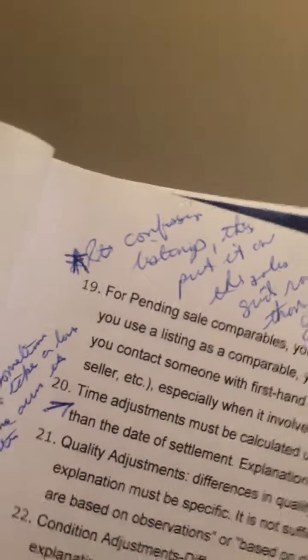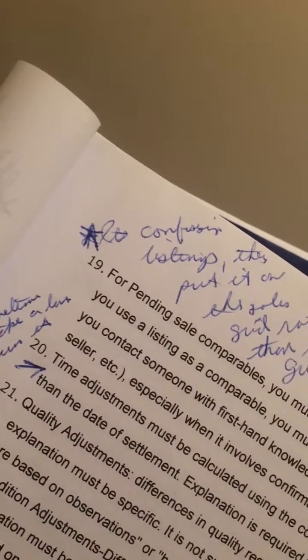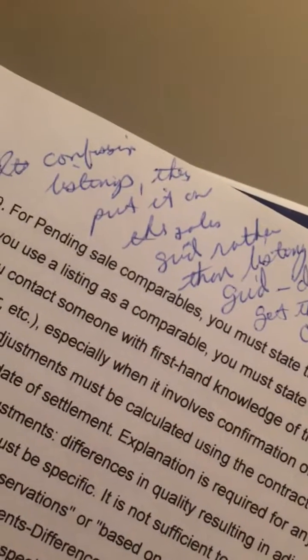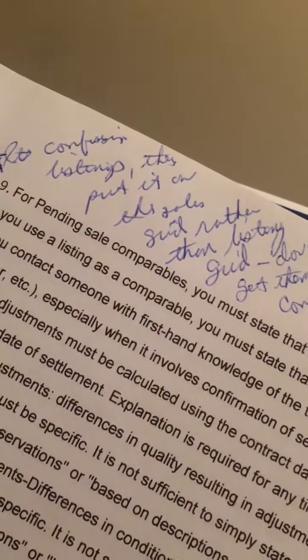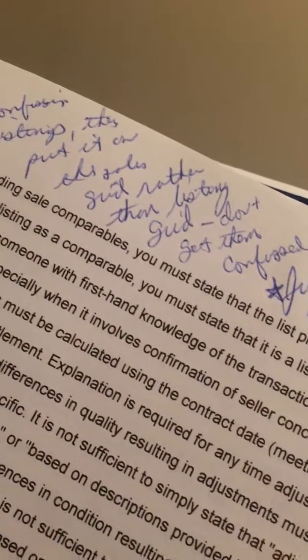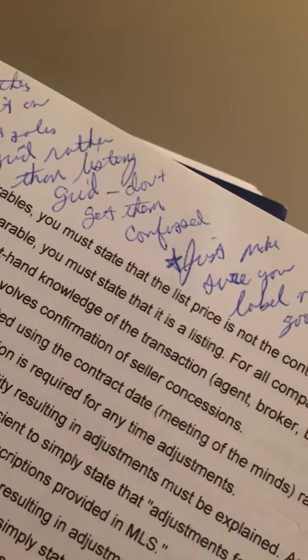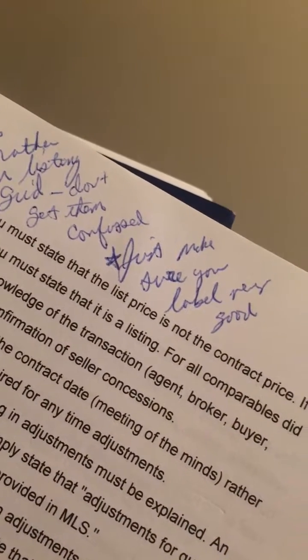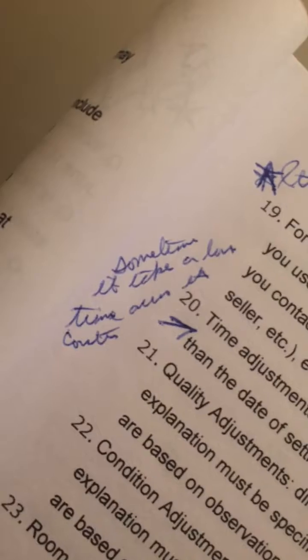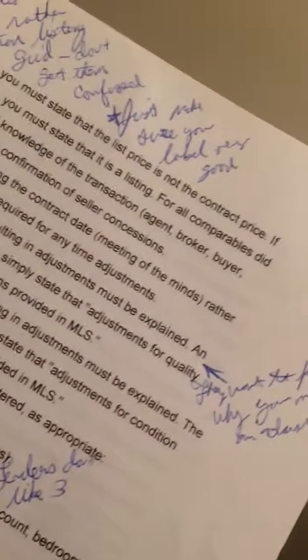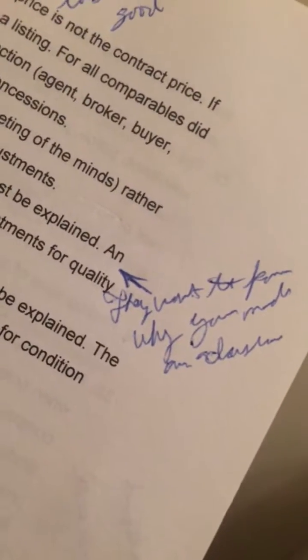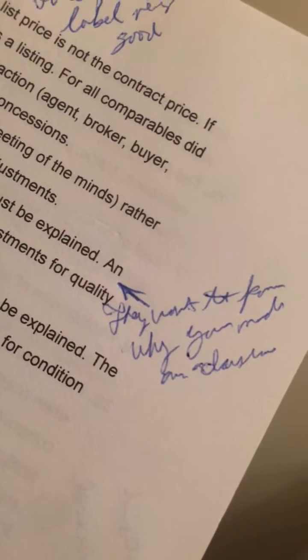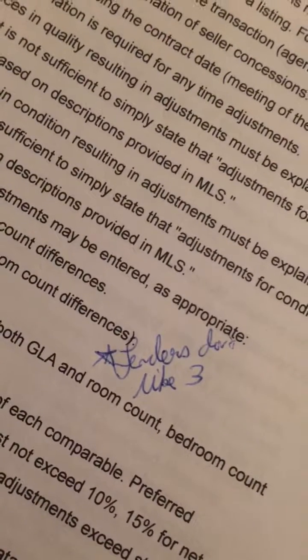Extra notes. It's confusing with listings. They put them on the sales grid rather than the listings grid. Don't get them confused. Just make sure your labels are very good. Sometimes there's a lot of time adjustment, and I can't remember what I wrote there. They want to know why you make a dash. I don't know what that is. And lenders don't like 3.